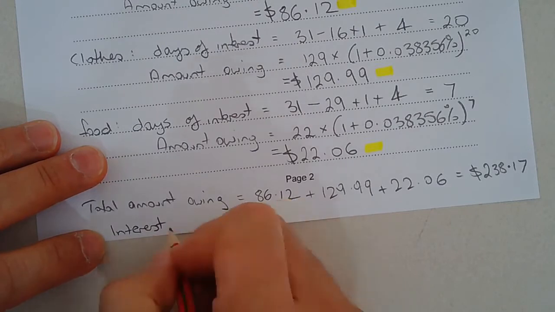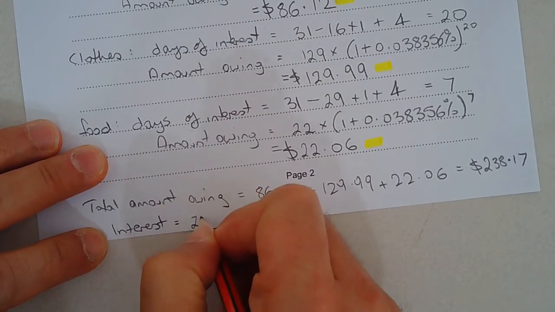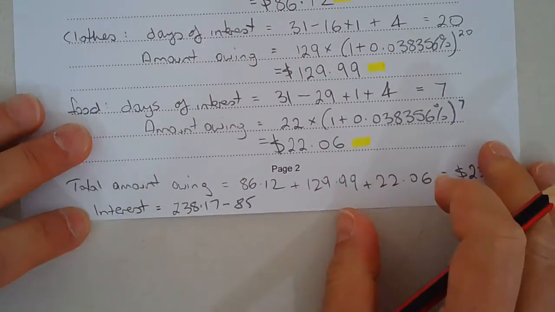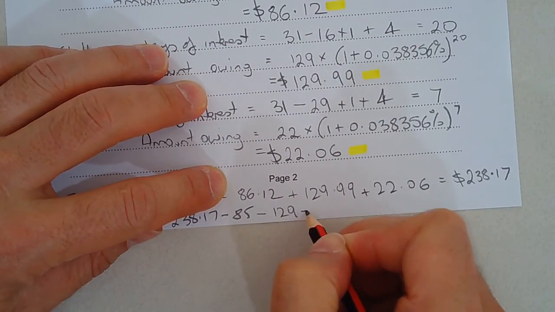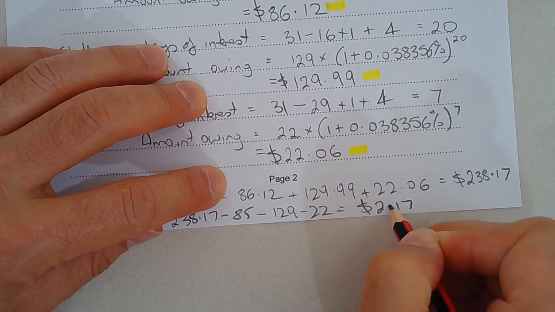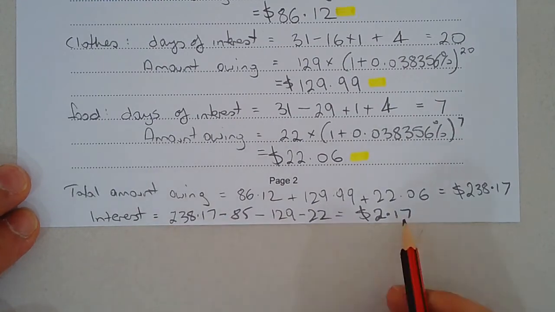No pun intended there. Interest is equal to 238.17 minus 85 minus 129 minus 22, and that equals $2.17. So if you're asked for the interest owing, that's what you'll need to do.